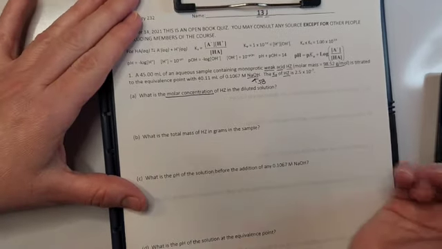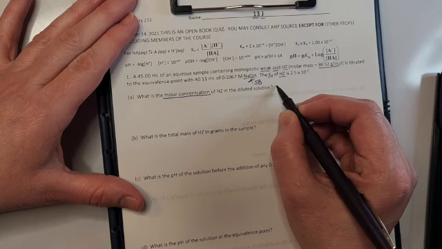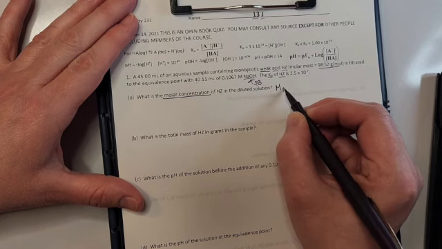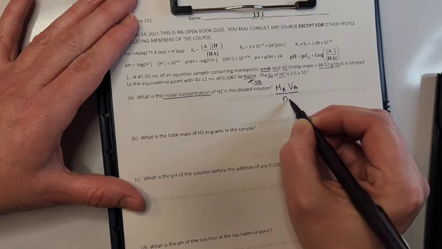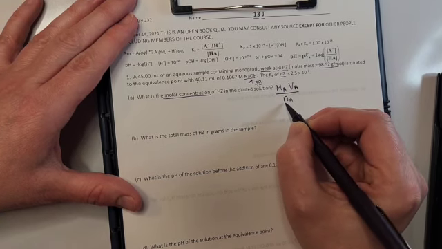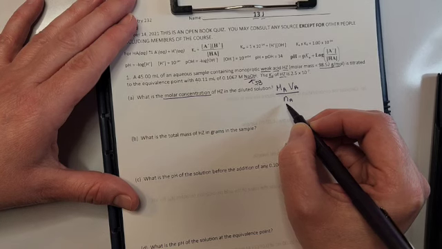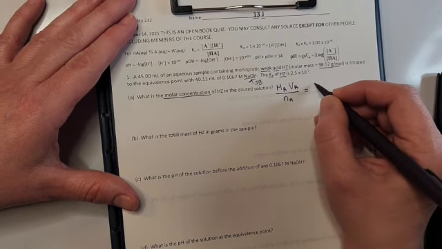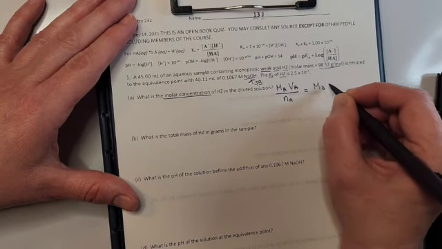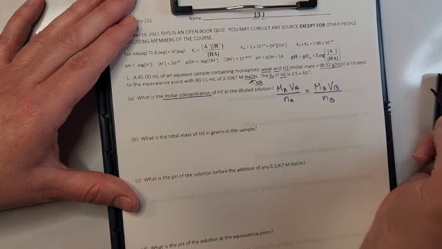So we're going to set this up the same way we did before. Our equation is going to be molarity of our acid times the volume of our acid divided by Na. So remember, N is your stoichiometric coefficient in a balanced chemical reaction. And then we're going to set that equal to Mb Vb over Nb.